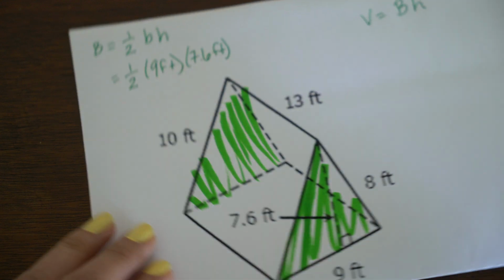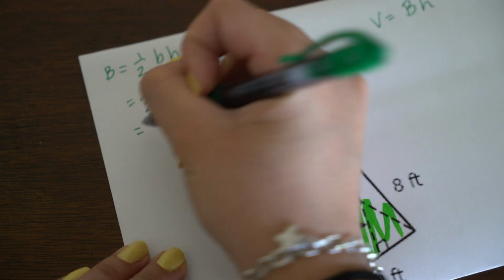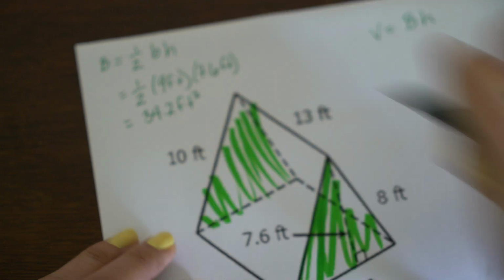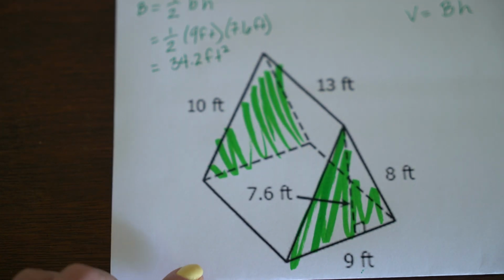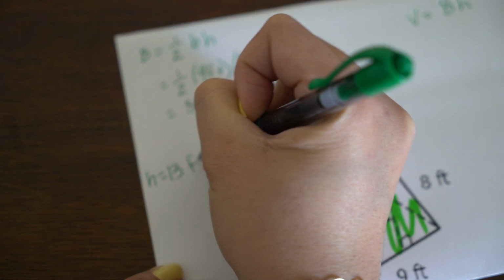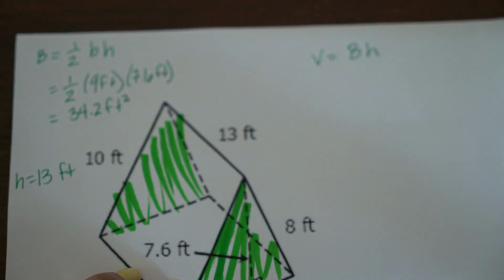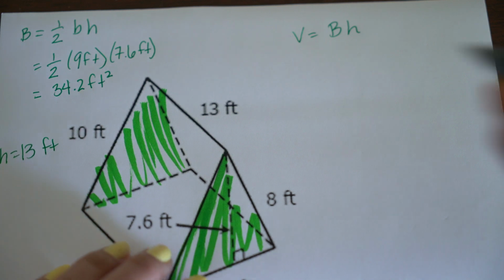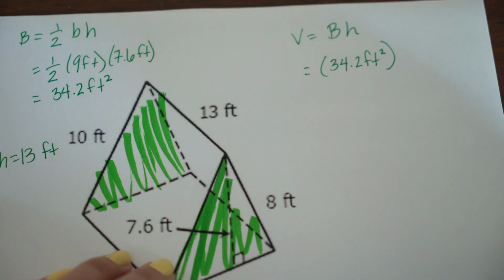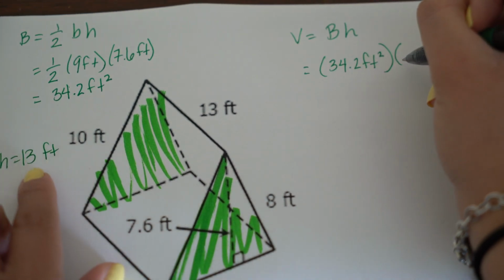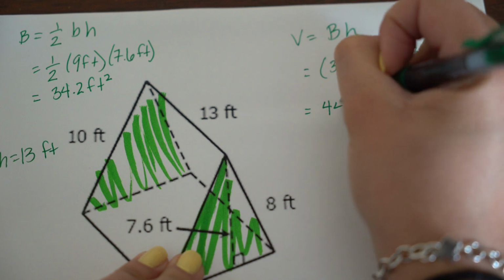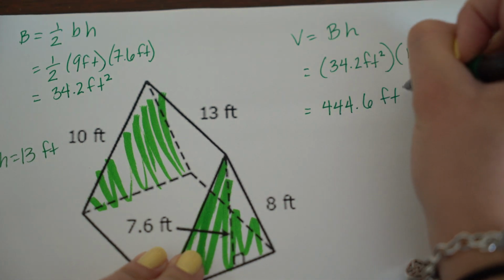Once we calculate all of that, we get that the area of the base is 34.2 feet squared. And the height for this prism, which is between the bases, is 13 feet. Now all I have to do is plug it in to the formula. The area of the base, 34.2 feet squared, times the height, which is 13 feet. Once we multiply that out, we get 444.6 feet cubed.